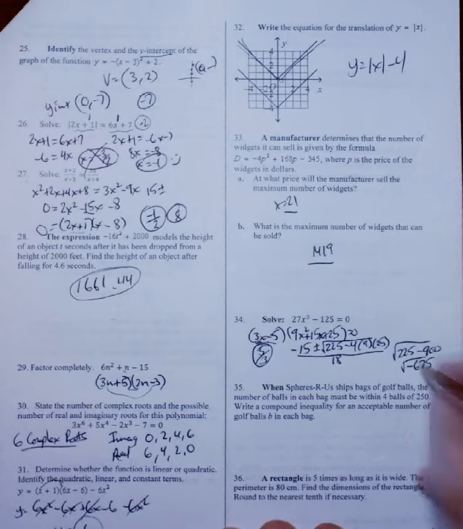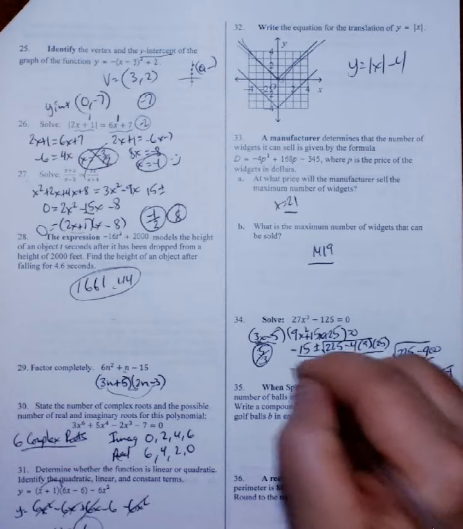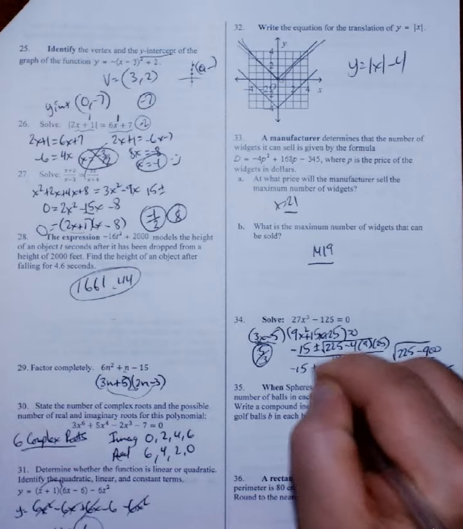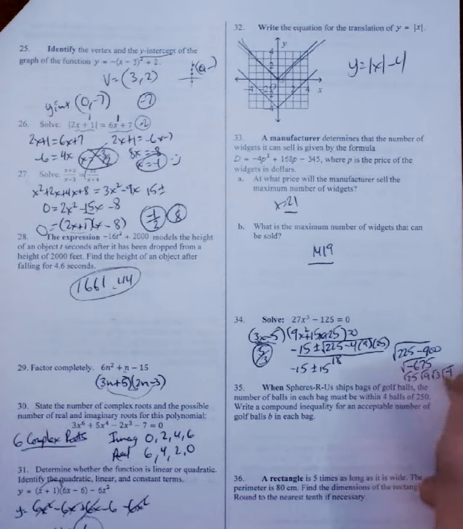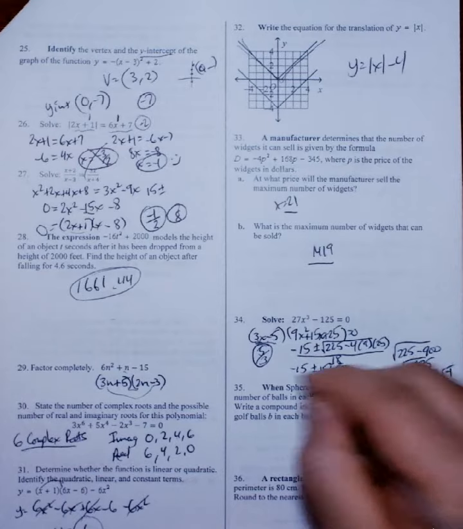So this is going to be the square root of 25 times the square root of 27, which is the square root of 9 times the square root of 3, times negative 1. Well, the square root of 25 is 5, and the square root of 9 is 3. That's 5 times 3, which is 15. This is going to be negative 15, plus or minus 15. The square root of negative 1 is i, and I still have that radical 3 there, all over 18.